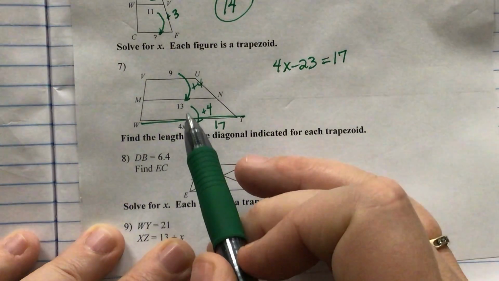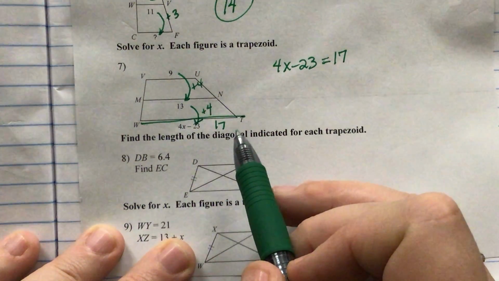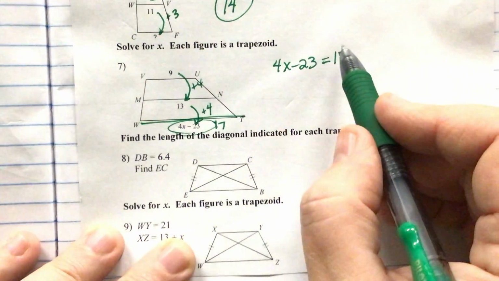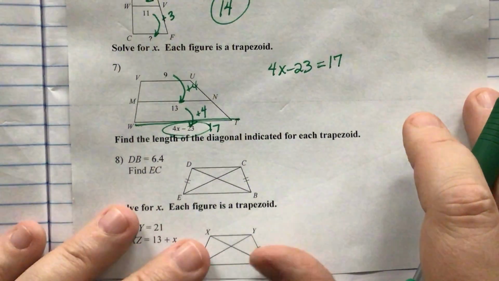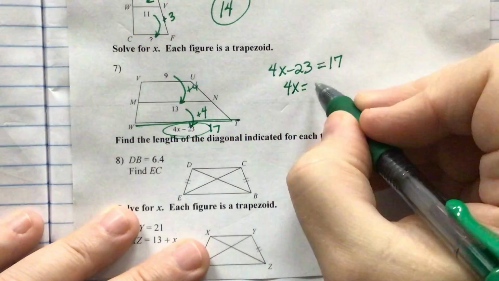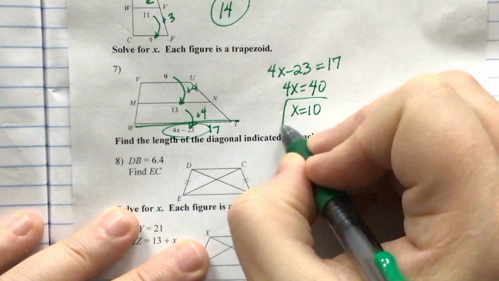9 plus 4 is 13. 13 plus another 4 is 17. So that's why I'm going to set this 4x minus 23 equal to 17. So if I'm going to continue solving for x, I would add 23 to both sides. So 4x is going to be 40, right? So if I divide both sides by 4, x is going to be 10.